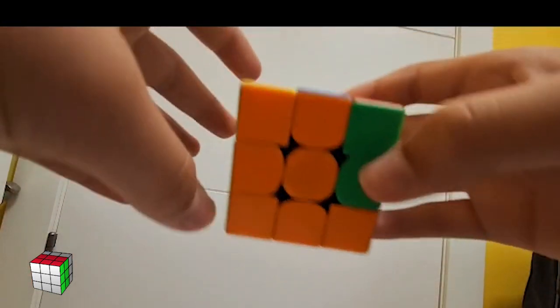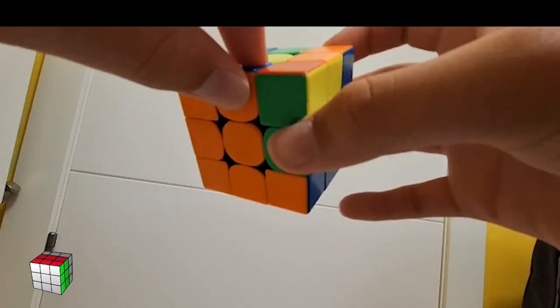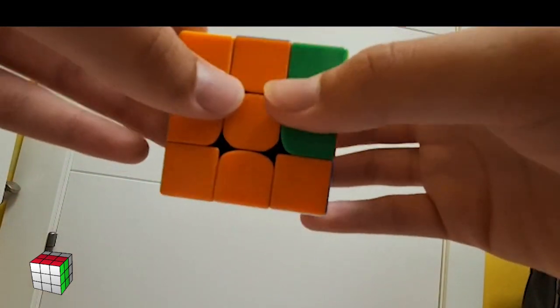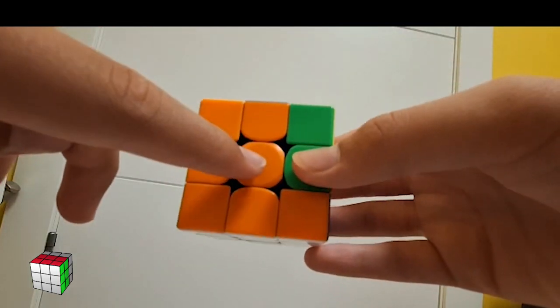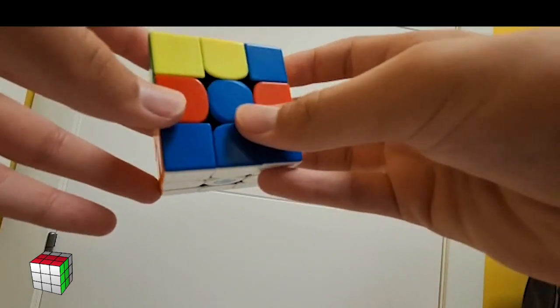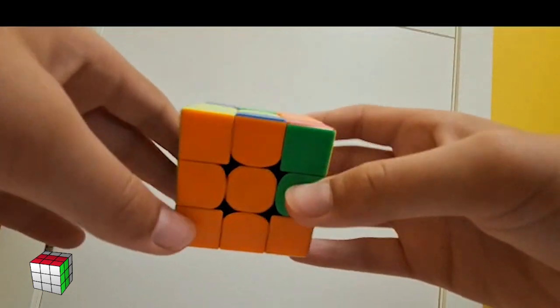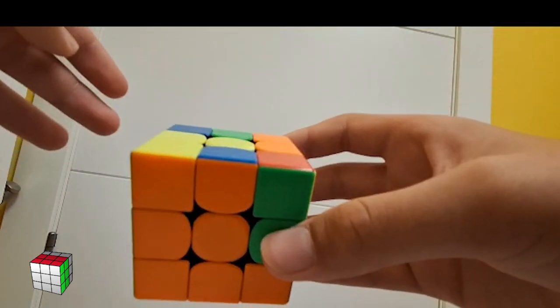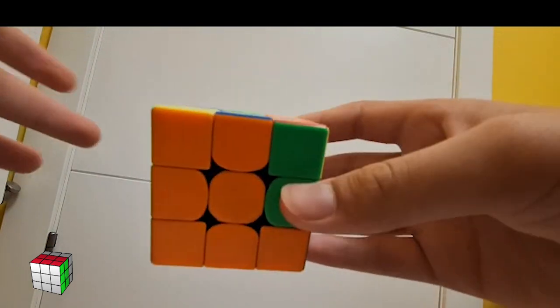Now the next case you can get is when this edge piece needs to go to the right. So as you can see, it's blue and orange. We put orange with its center and blue needs to go to the right. So now, like it needs to go to the right, we do the exact thing reversed. What I mean, it's not exactly reverse, but kind of.